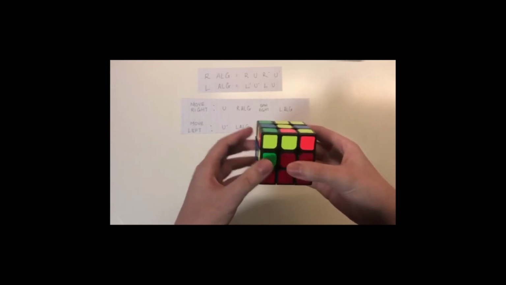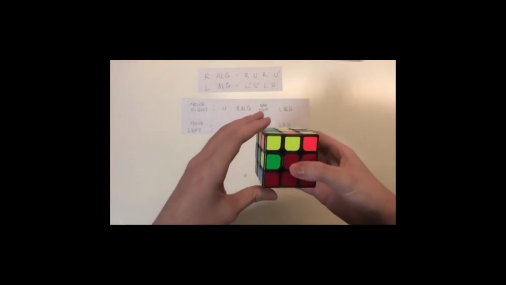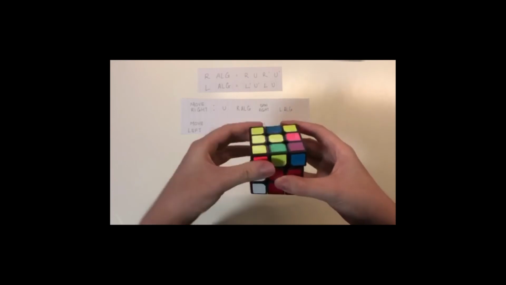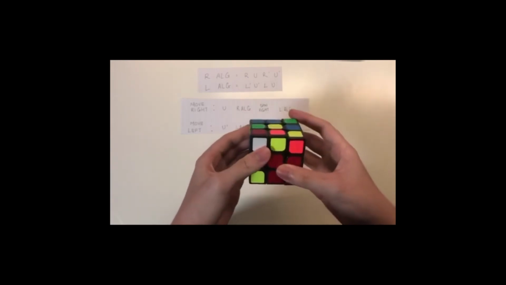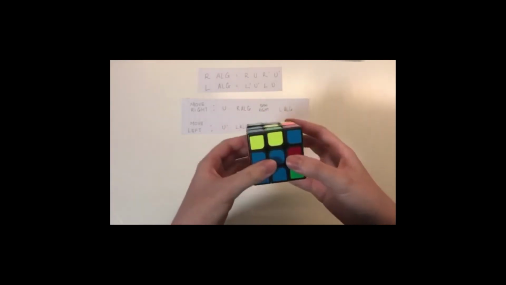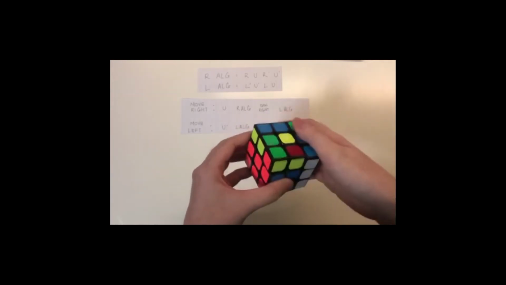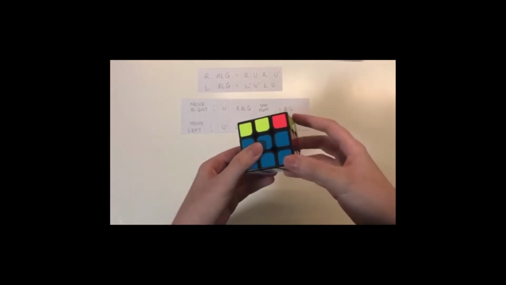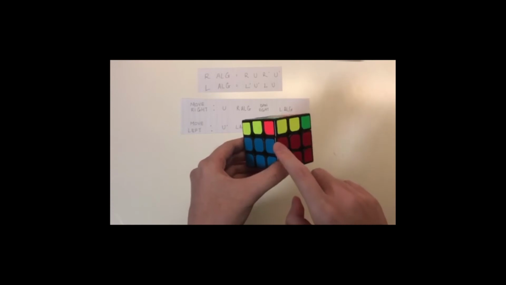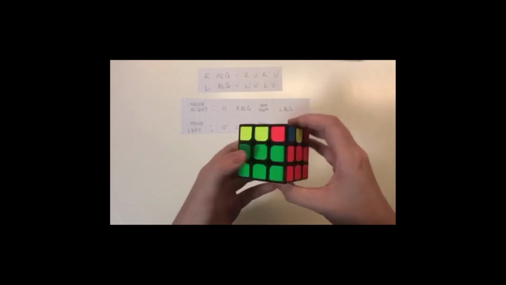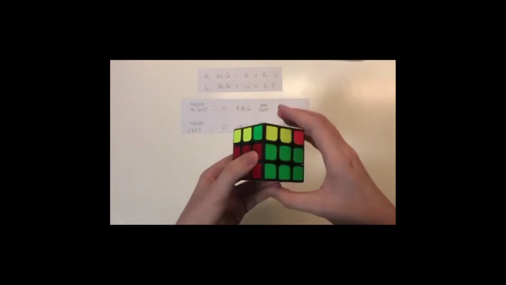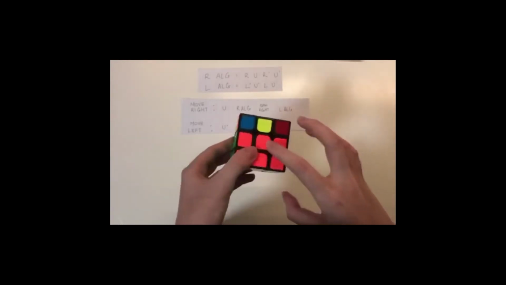I wanted to go to the left side, so left out, left out. Again, turn it to the left side, right out. So now the colors of the pieces of the second layer are all in their correct position.